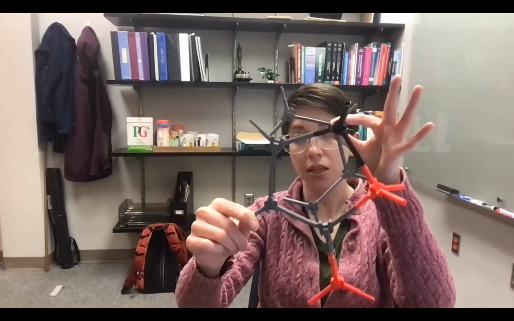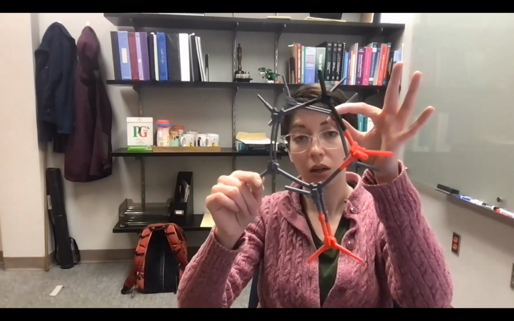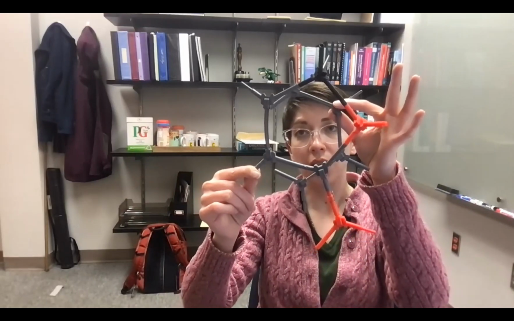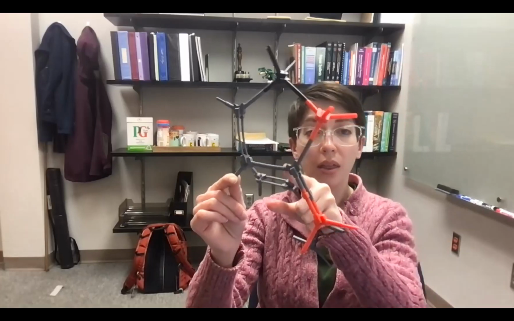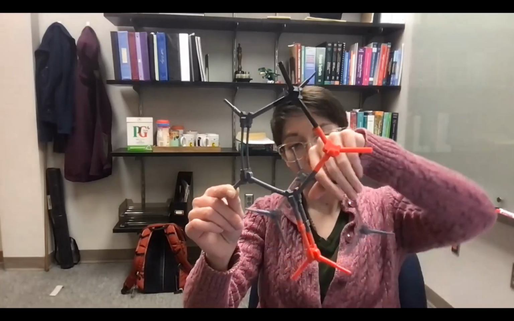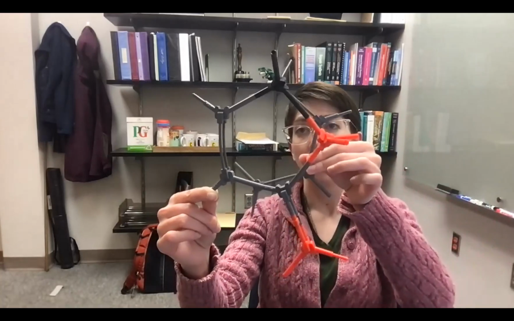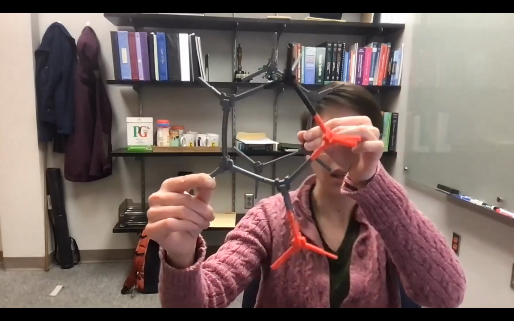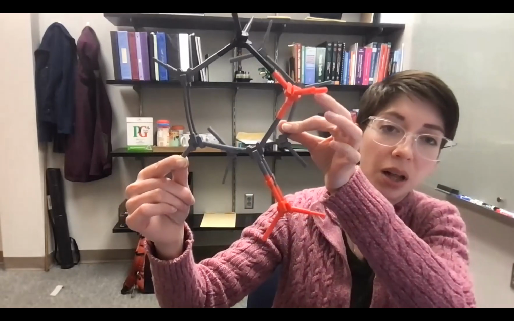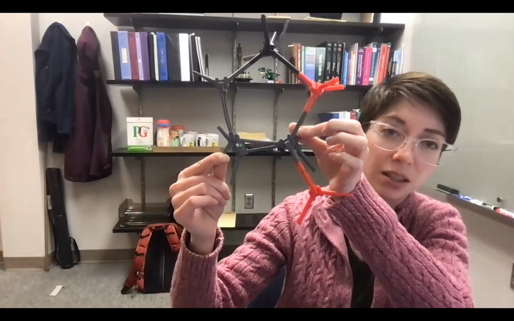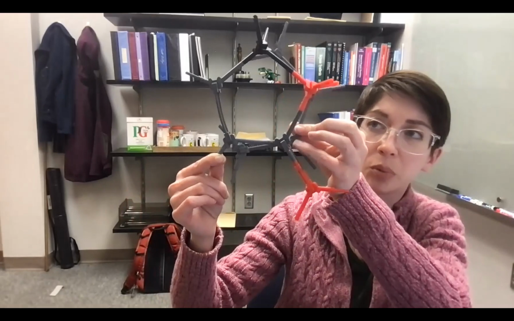So if I rotate this, I can still overlap to form my bonds right here. But now you can see that I can also start to overlap this p orbital with this p orbital. Okay, so I'm going to try to line this up and then see what happens. So you see how this is being able to overlap right here.